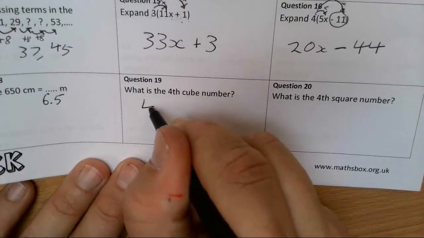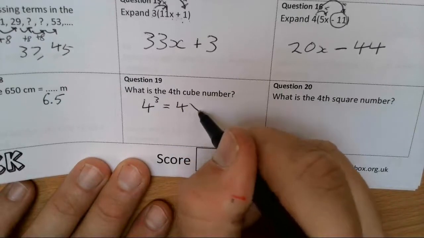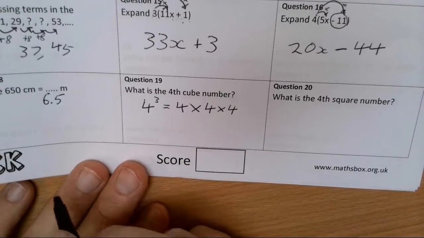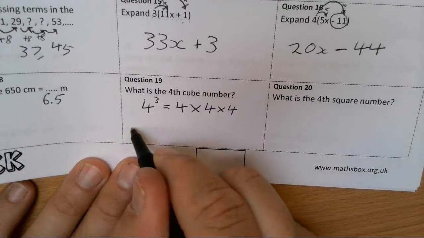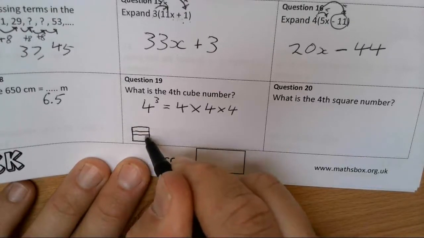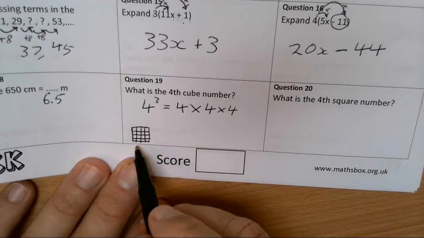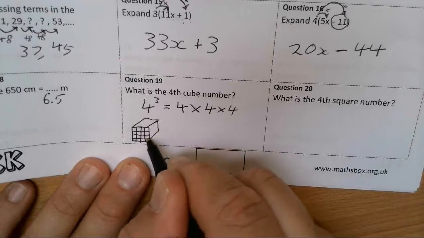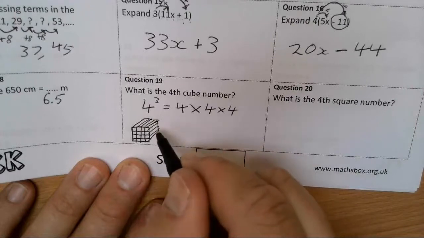So a cube number is written like this, and it means we're multiplying 4 by itself 3 times. It's called a cube number because if you had a 4 by 4 by 4 cube, it would have that many little cubes in it. I'll just draw a little example here. So imagine this is a cube, and it's got 4 by 4 on the front, and it's 4 deep. My drawing is not brilliant, but kind of alright-ish.